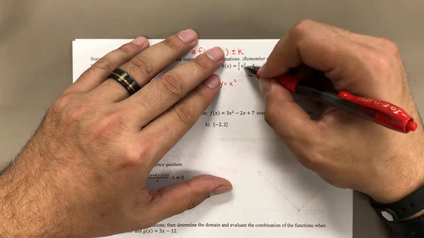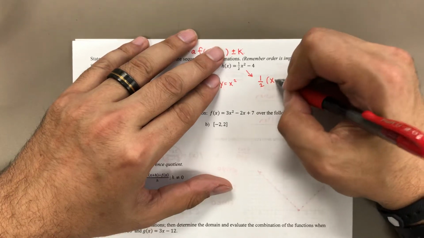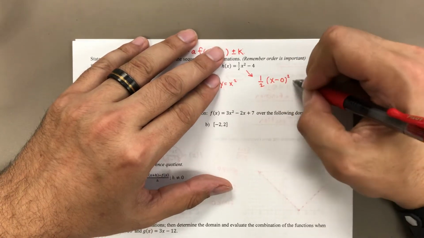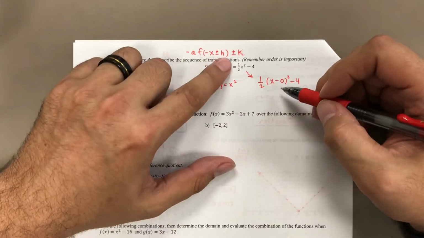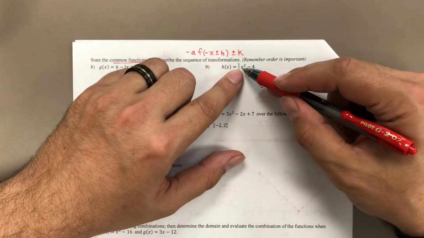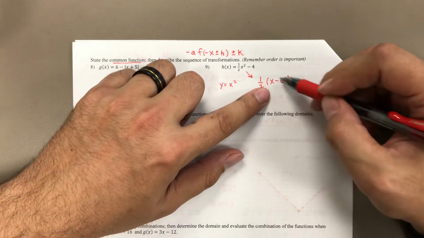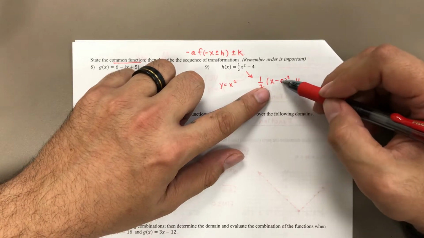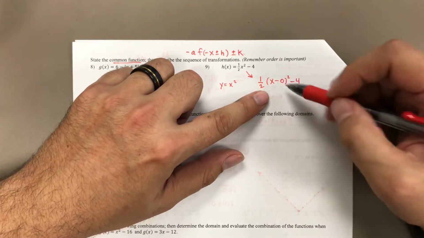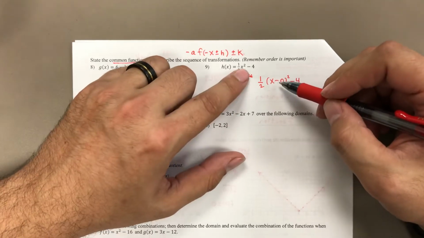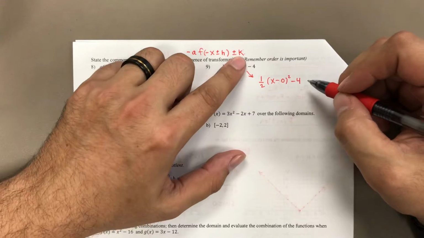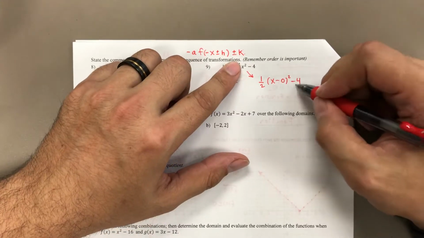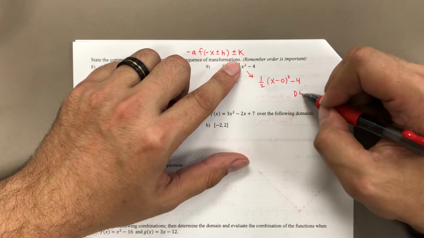I'm going to change that x to an x minus 0. And you'll see that this is the standard way that we write up transformations. It's just that when it's x by itself, it's just the arbitrary case that we're adding or subtracting 0, so we're not moving left or right at all. But I just want to point out that that's what's going on here in case it looked a little weird to you. Then we have this minus 4, which is the k value, so that moves the whole graph up or down. In this case, it's going to be moving it down by 4 units.